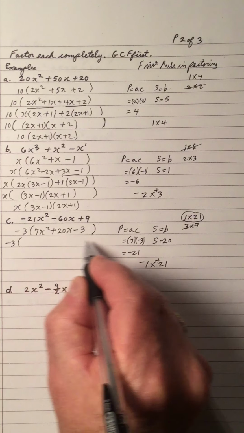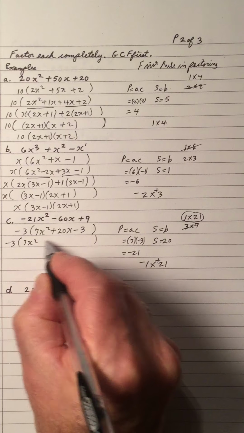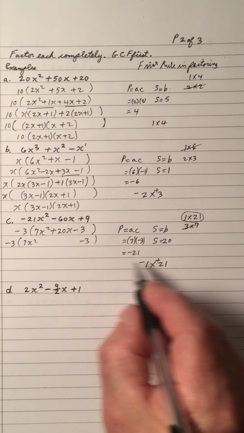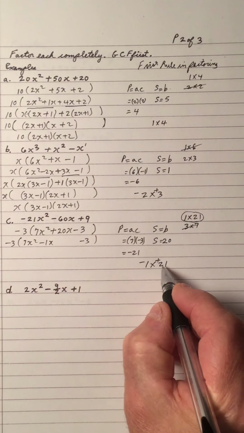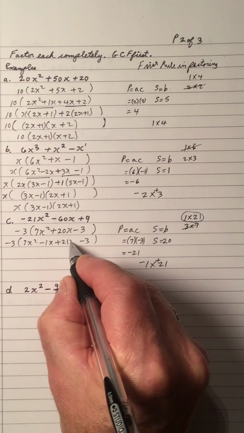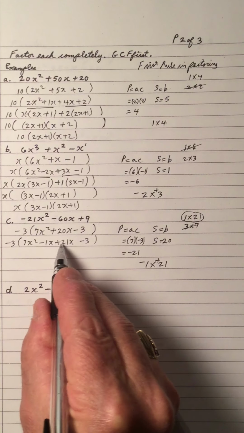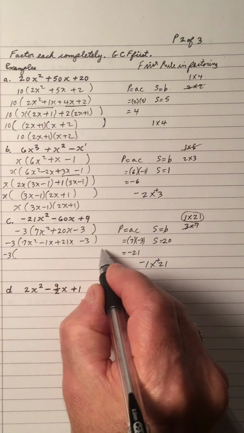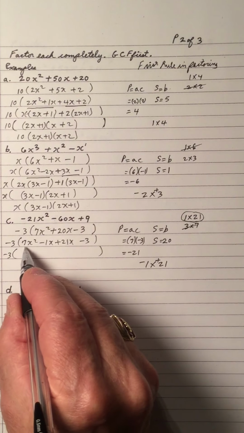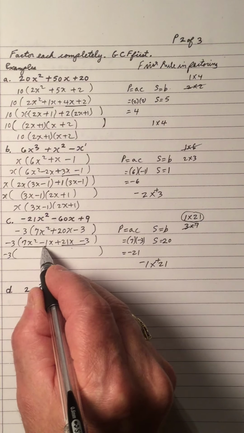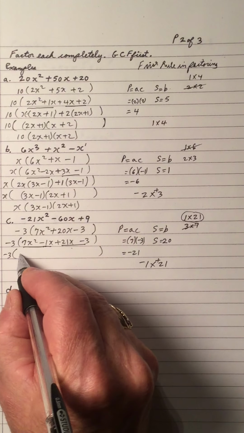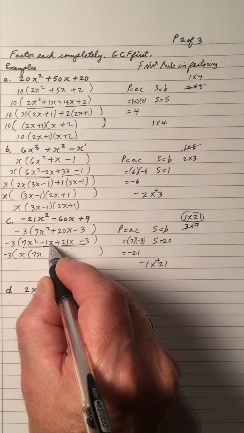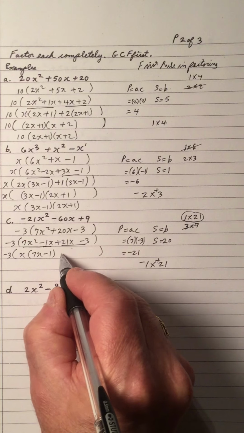So negative 3, 7x squared, minus 3. So these two factors are going to go in with an x. So negative 1x plus 21x. If you add them up, you get plus 20. And negative 3 is out there. And then split them into two pairs. The first two I have an x, take it out. 7x squared divided by x is 7x, and negative 1x divided by x is negative 1.